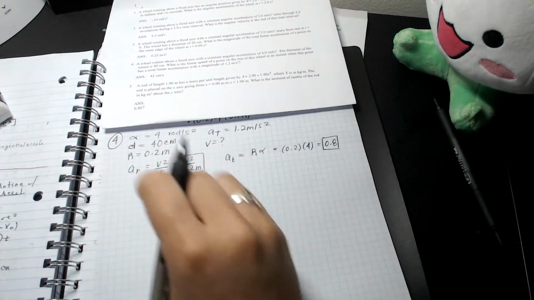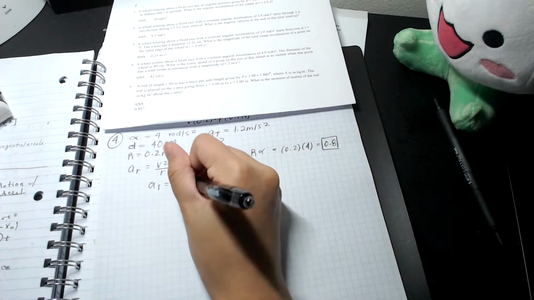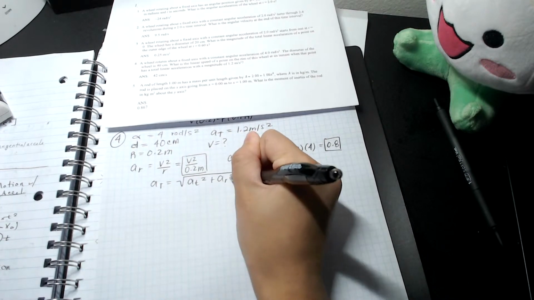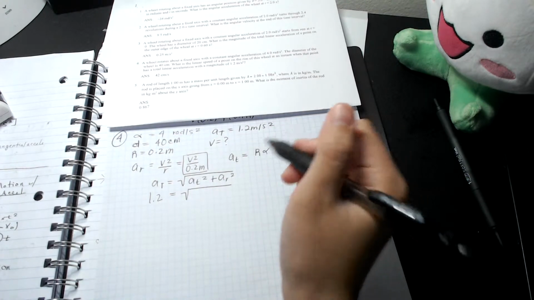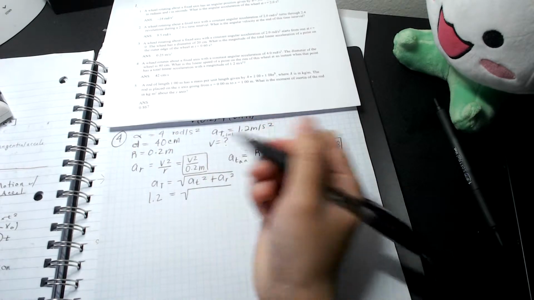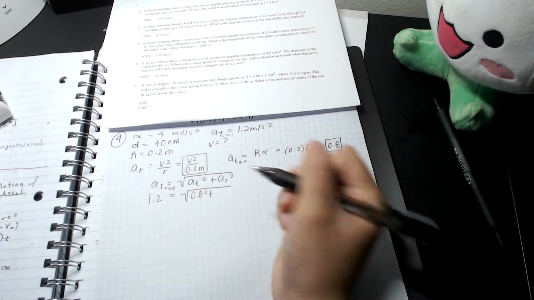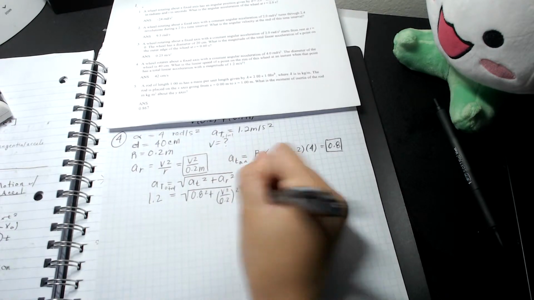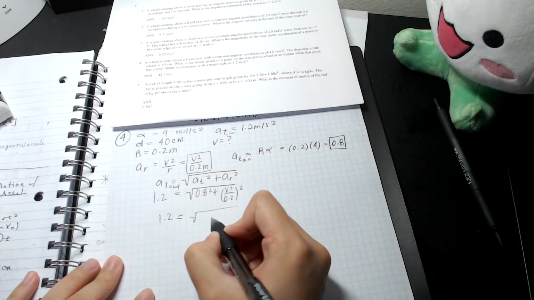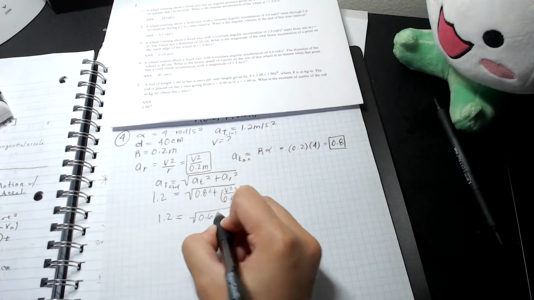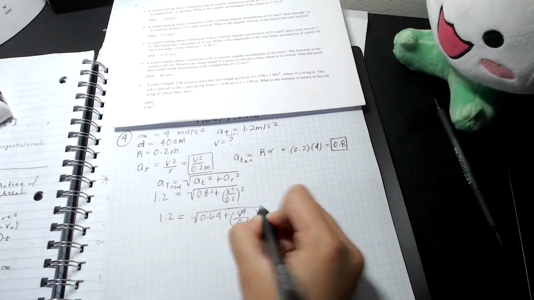Okay. So now we have AT and AR, and we can plug into this equation. So A total equals the square root of AT squared plus AR squared. And we have A total, which is 1.2, so we can go ahead and plug that in. This means total, and this means tangential, so we can't get those confused. So A tangential is going to be 0.8 squared plus V squared over 0.2, and all of this squared. This is going to be 1.2 still equals the square root of 0.8 squared, which is 0.64, plus V to the fourth over 0.04, and square root of all of that.